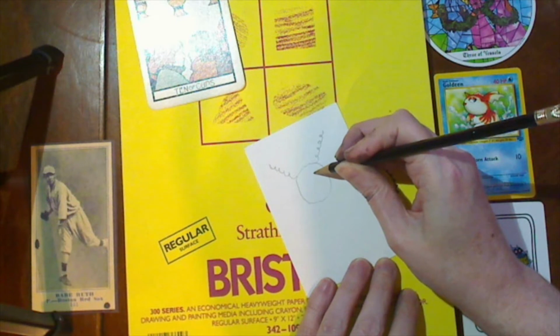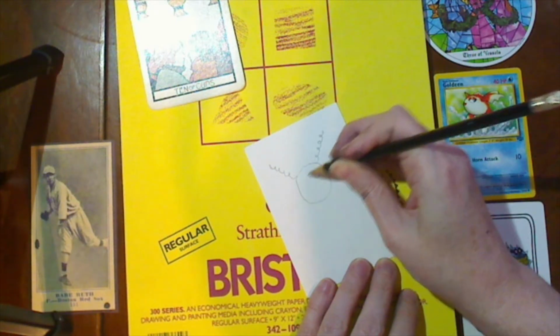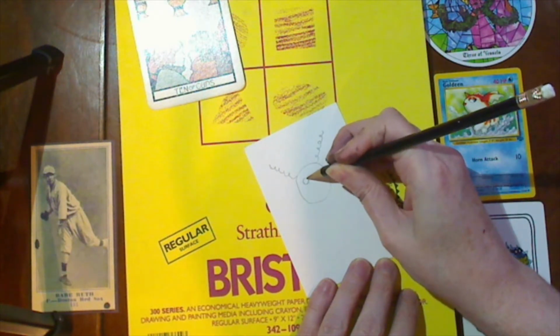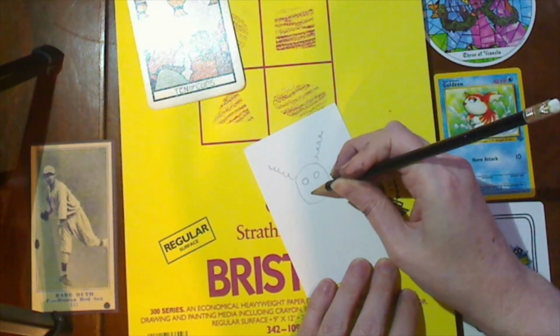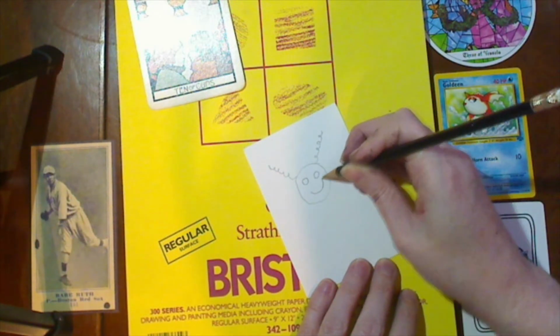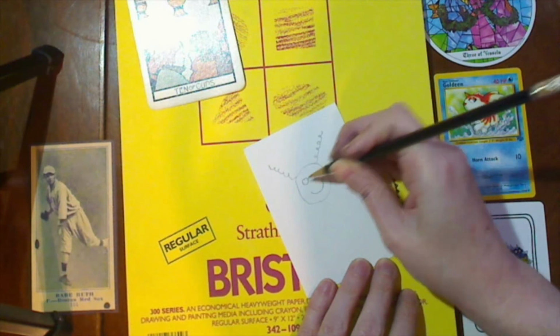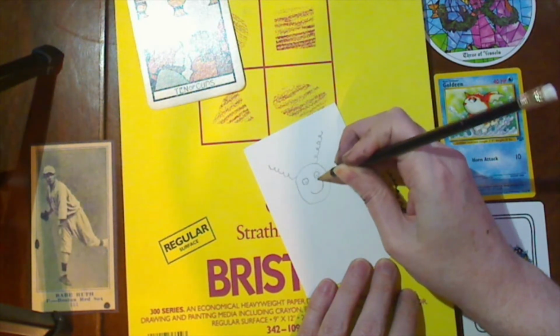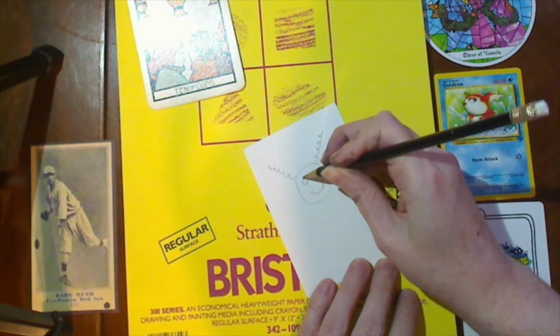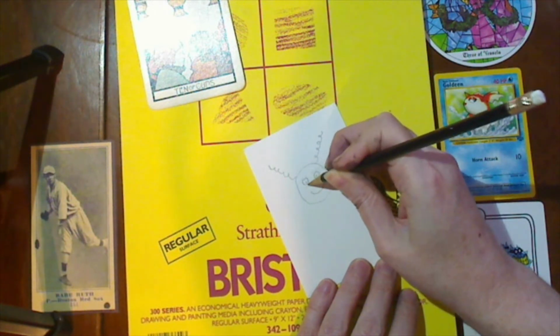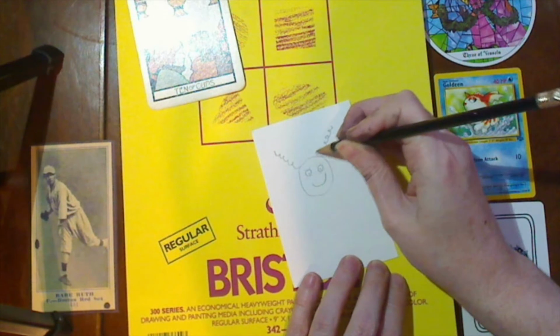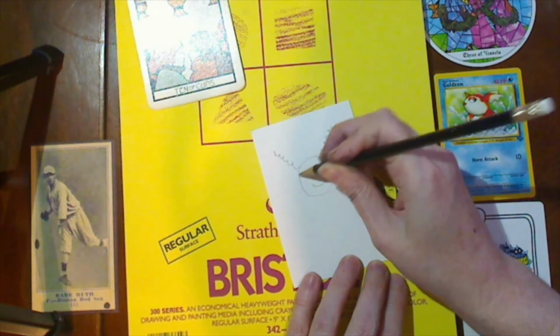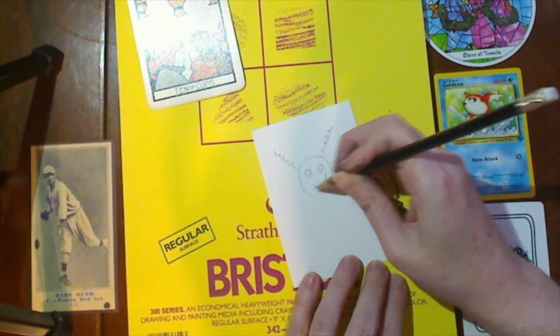Give it some eyes. Give it a smile. Draw whatever you want. It can be a representation of you. It could be a pet. It could be a friend. It could be a family member.